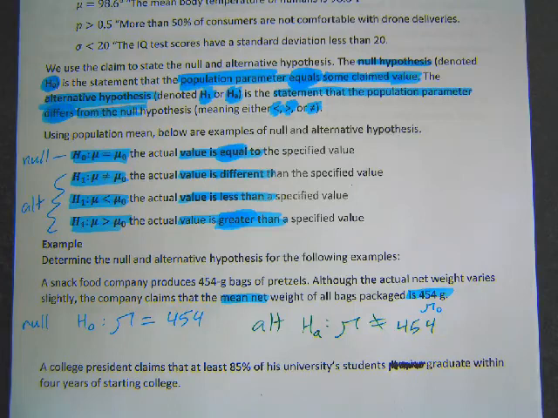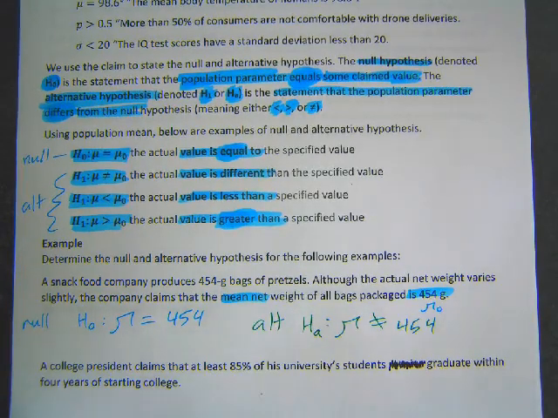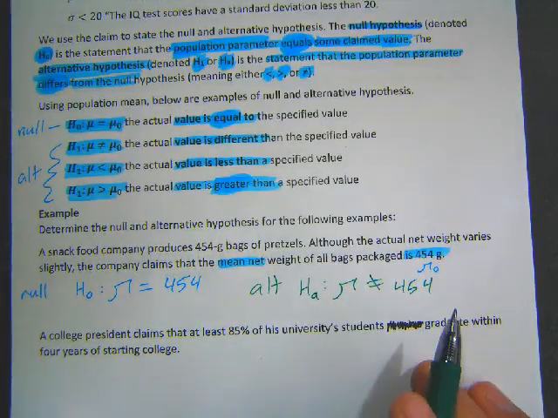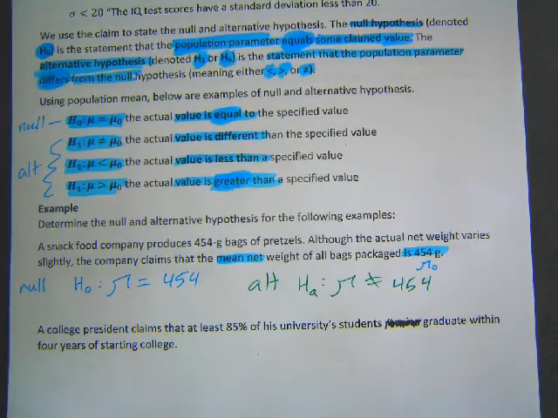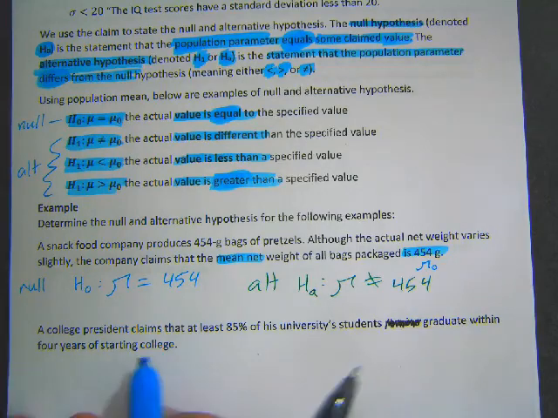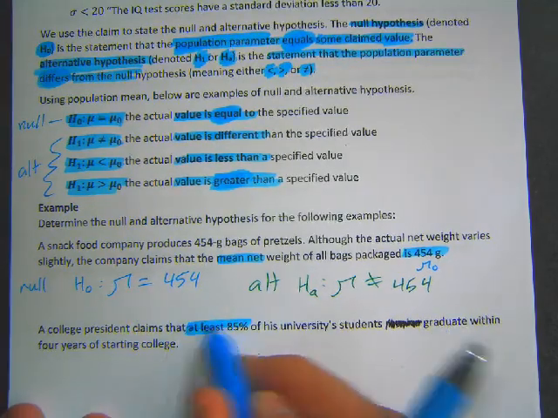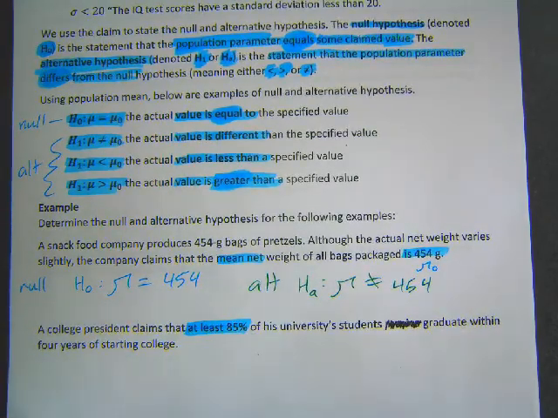Am I worried about the bags being overfull because I'm losing money, or am I worried about the bags being underfull and shorting customers? That would probably be a driving motivation. Usually I'll try to write problems so that they motivate either less than or greater than or not equal to. This one, there's nothing telling me whether I'm doing less than or greater than, so not equal to makes the most sense.